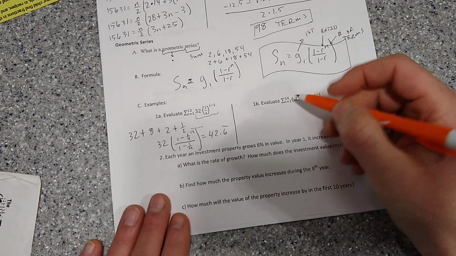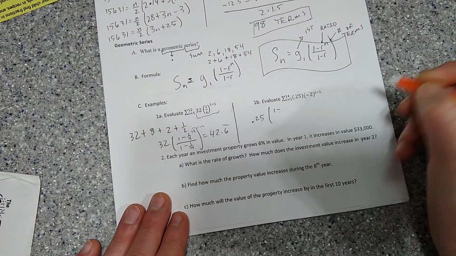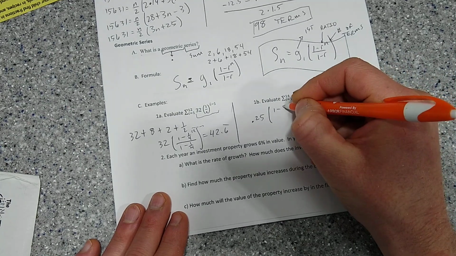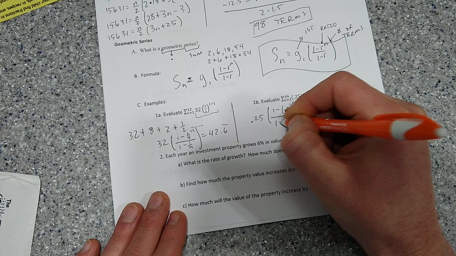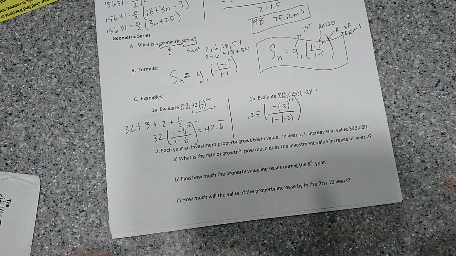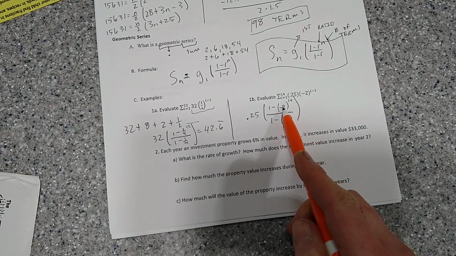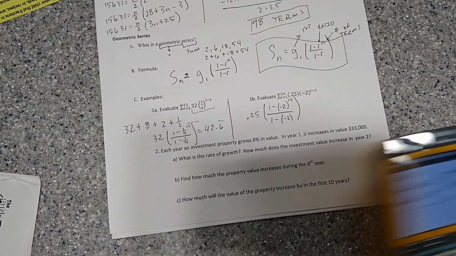All right, you can see right here your first term is going to be 0.25. You have 1 minus your multiplier here. It's kind of a weird one, which is a negative 2. Careful on this one. Power 14 over 1 minus a negative 2. Parentheses are really helpful just to make sure the power goes only to the number, the multiplier, not to the whole thing. So we'll try it.